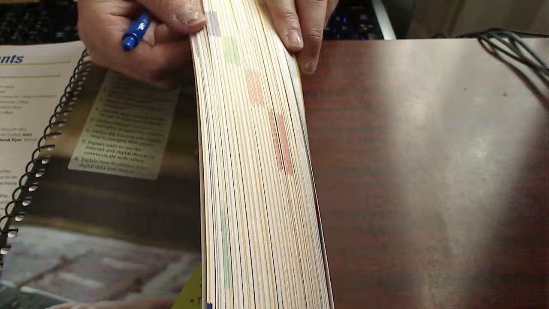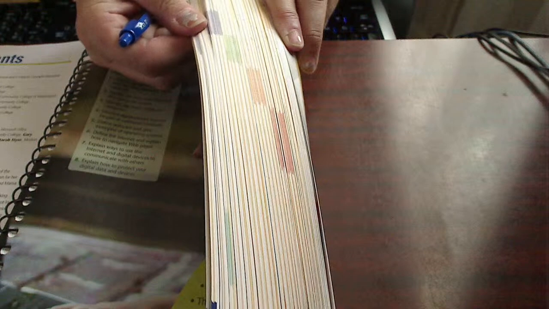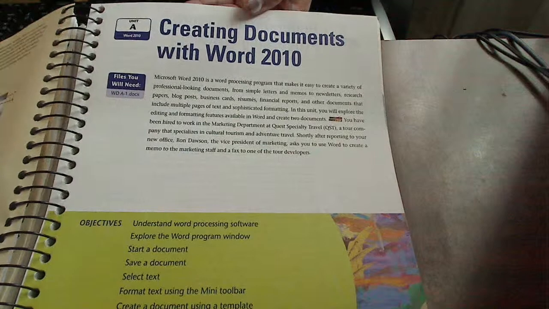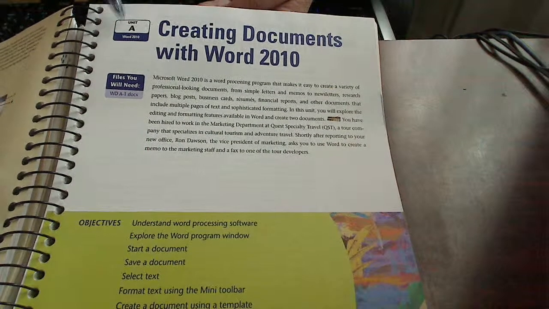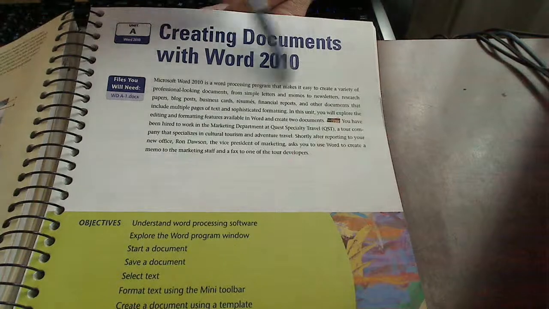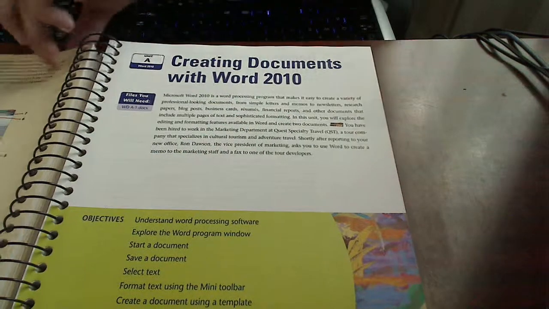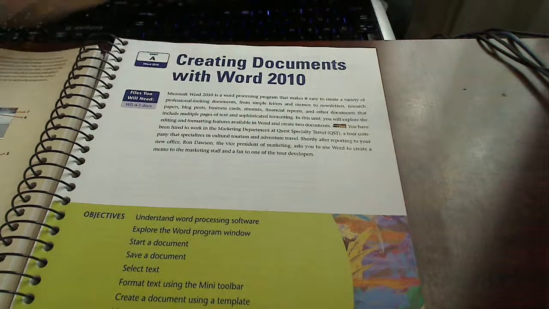So I can quickly tab over, in other words, pick my page over so that I can get to Unit A, first part of the unit, and creating documents here. So just know that you have color tabs on the side.